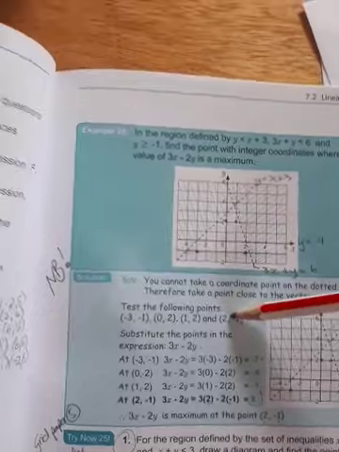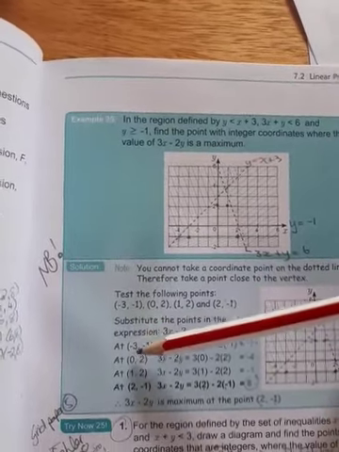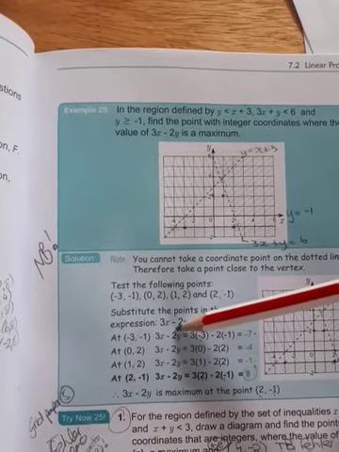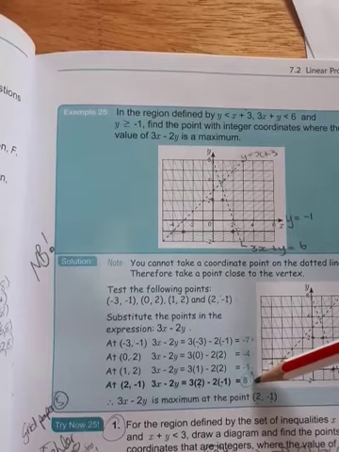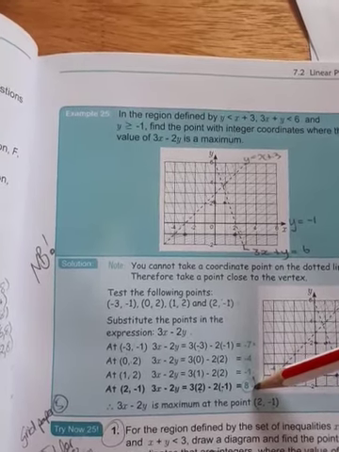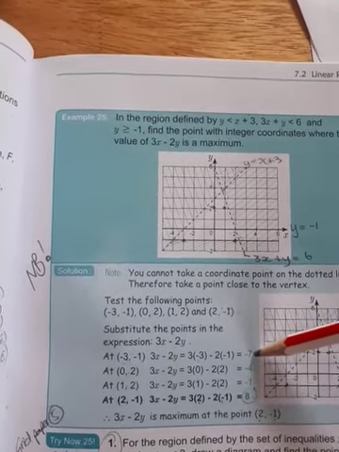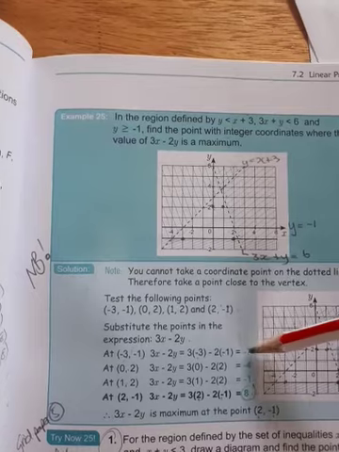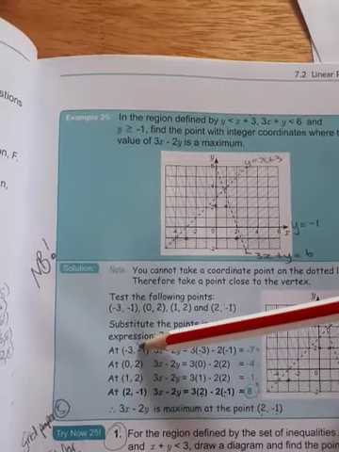Then to find the minimum and maximum value, you will simply substitute each of the points into your expression and calculate what it gives you. And then your maximum value will be the greatest possible answer. Your minimum value in this case is then the -7. So that coordinate will give you the minimum value.